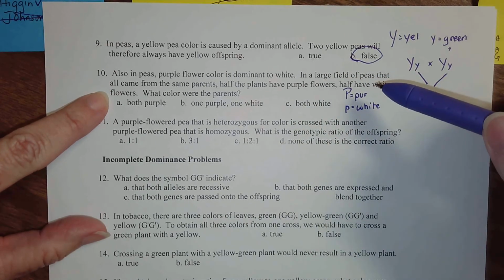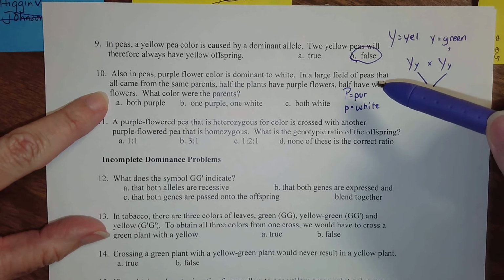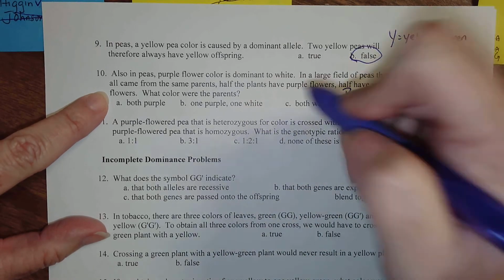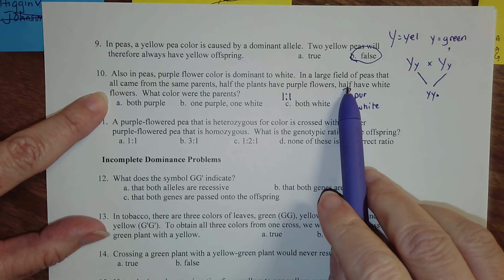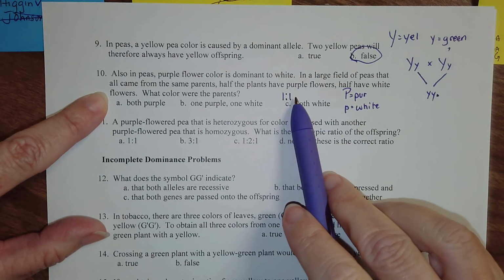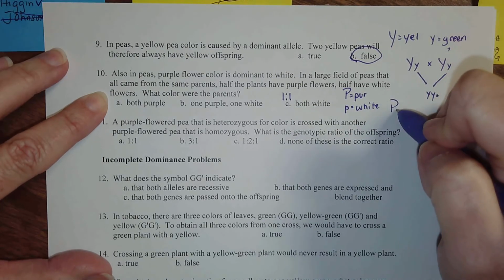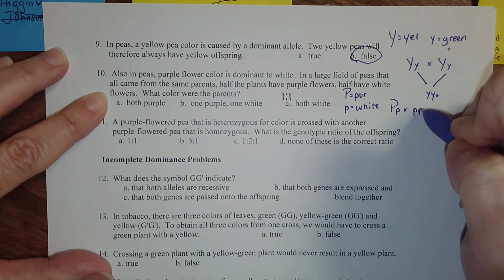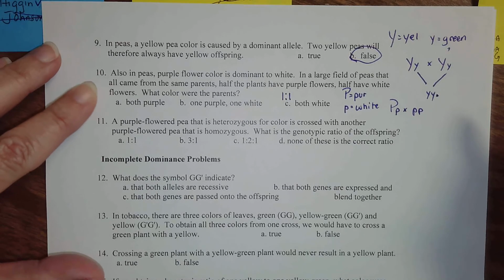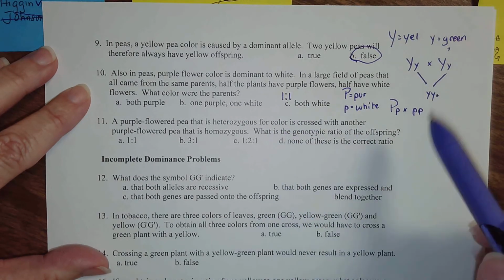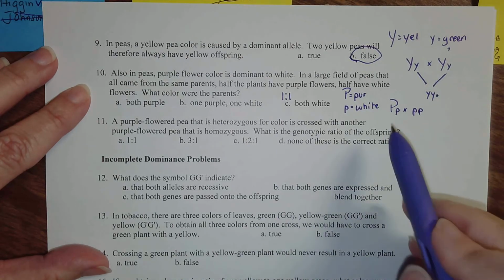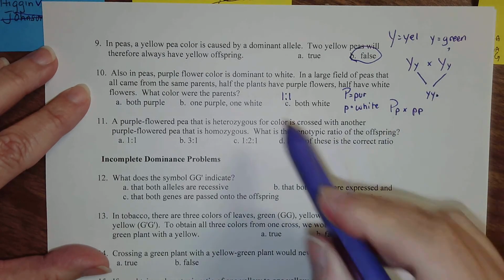You can do the Punnett squares if you want, but if you end up with a 1-to-1 ratio, which that is half purple, half white, you should know that a 1-to-1 ratio is always going to be a heterozygous crossed with homozygous recessive. If your phenotype ratio, your trait ratio, is 1-to-1, these were your parents. This parent was purple, this parent was white.